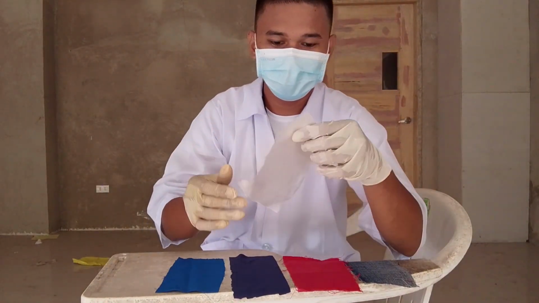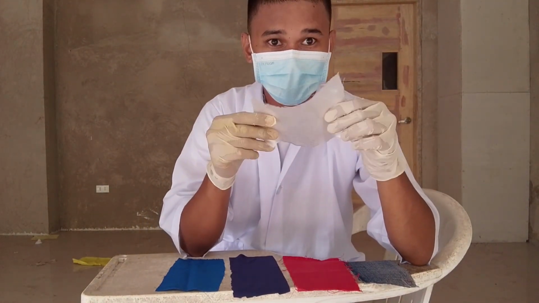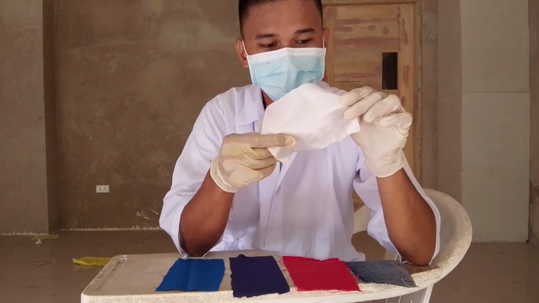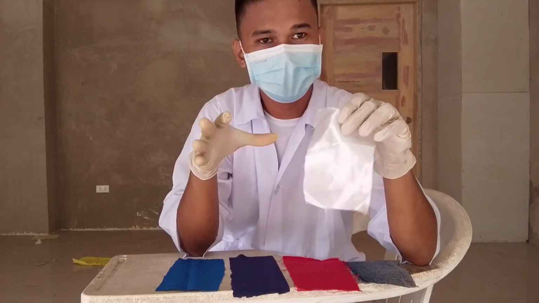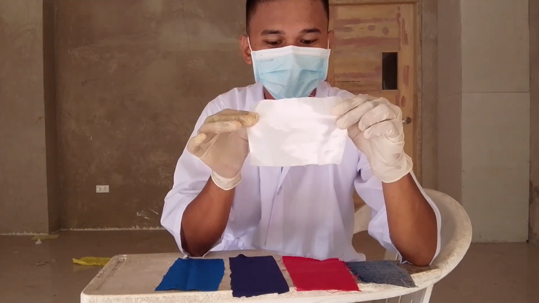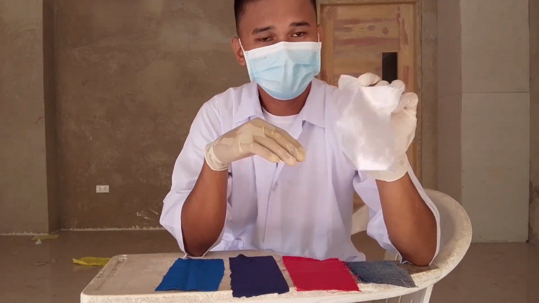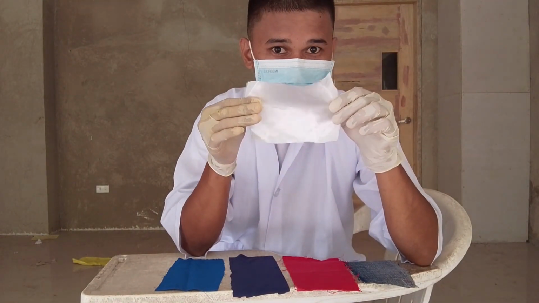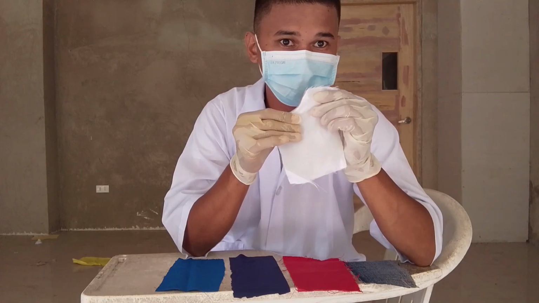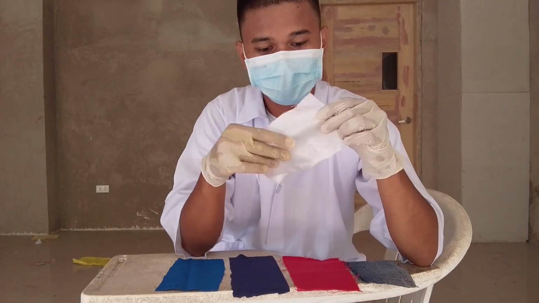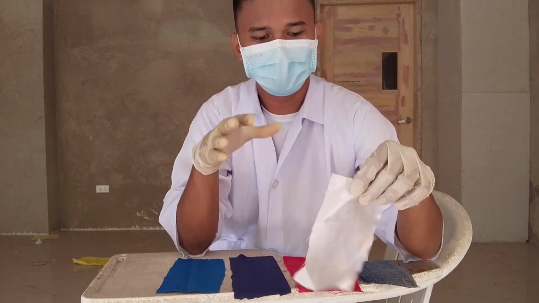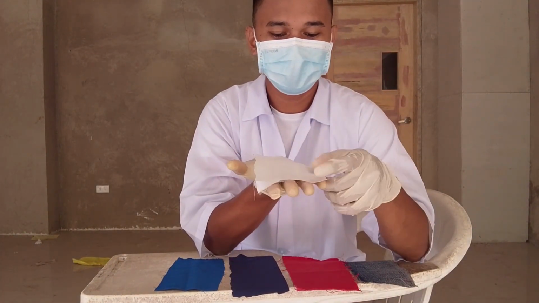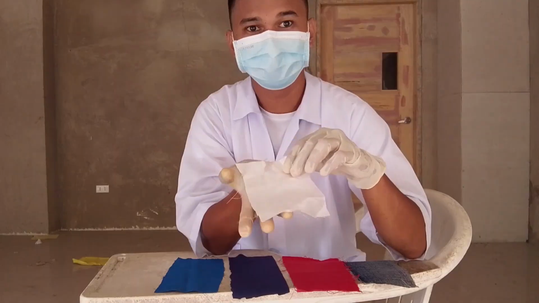And lastly is the silk. Silk is commonly used as dresses and designs in the house. It is also used as designs in curtains. And the color of the silk I use is white. The texture is soft and slidey, and the shape of the silk I use is also a rectangle and a size of 4 by 5 inches.